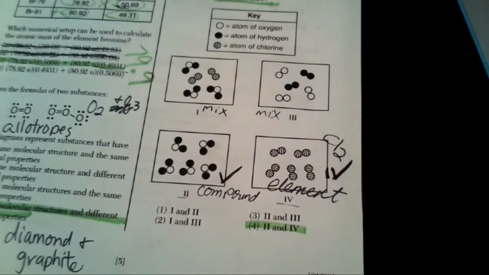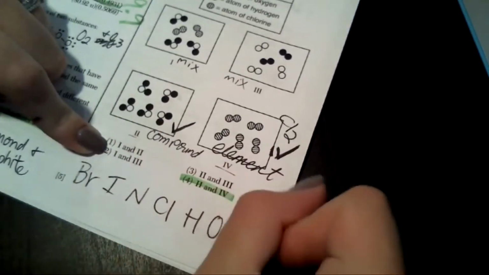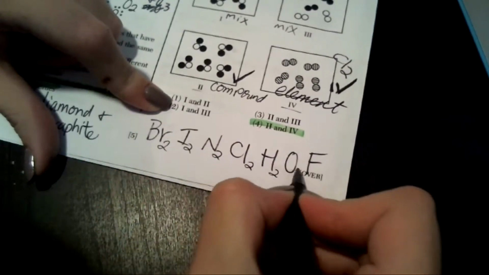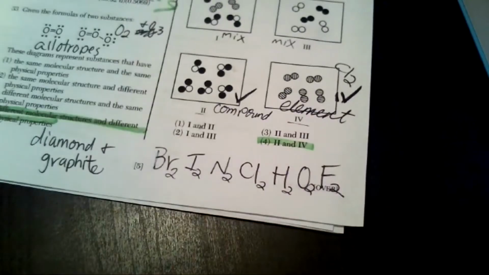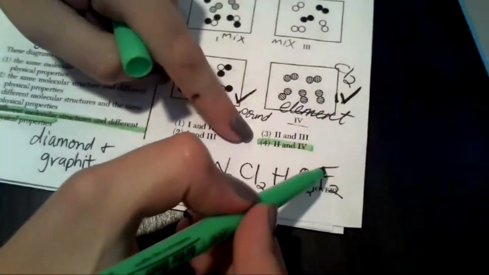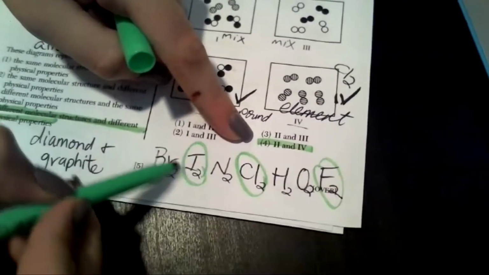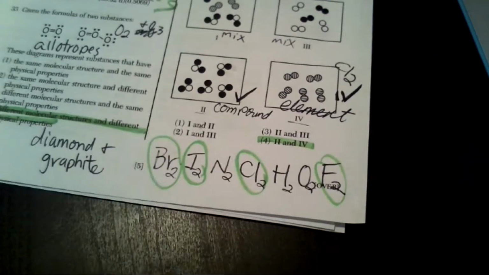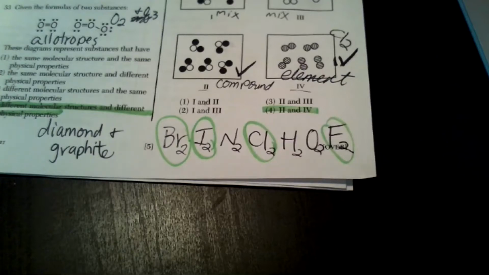Or you can remember Brinclhof, B-r-I-n-C-l-H-O-F. And then obviously these all have the 2s because they are more happy when they are bonded to themselves. The halogens, fluorine, chlorine, iodine, and bromine, form diatomics because they have 7 valence electrons and they're looking to get that 8th, so they bond with each other to share that 8th electron.